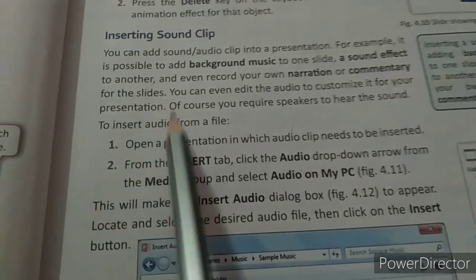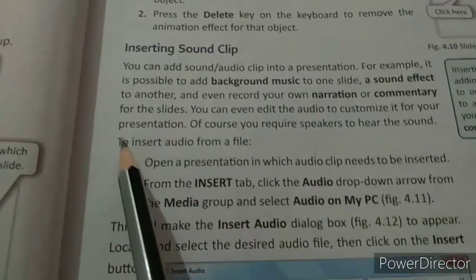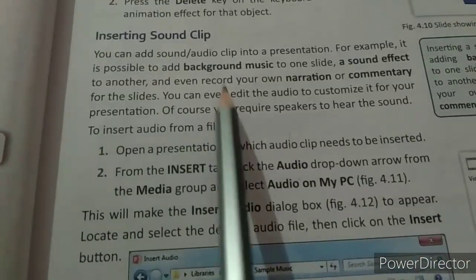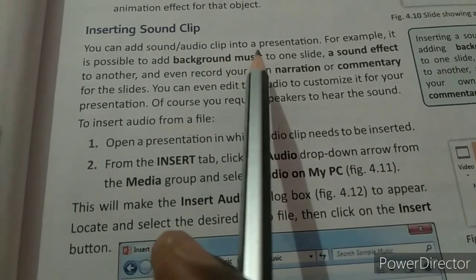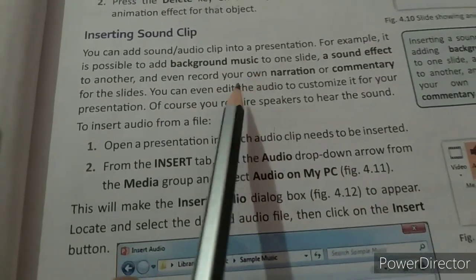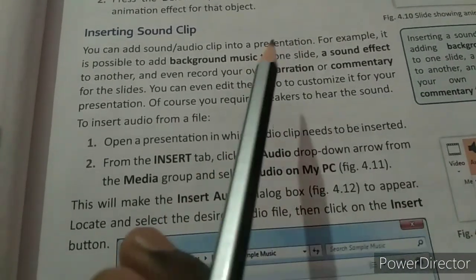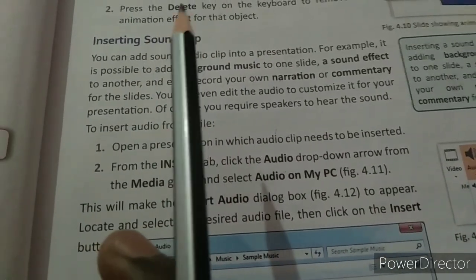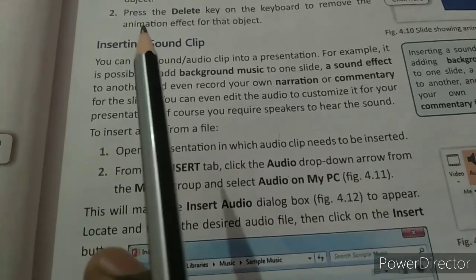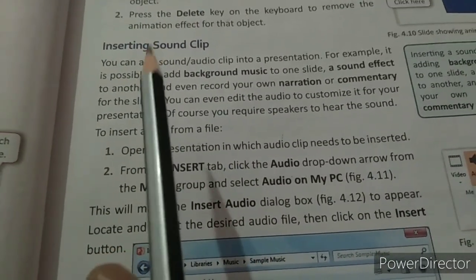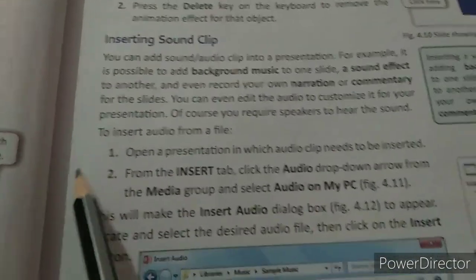these are the steps. So it means we can use many sound clips as background music, as a sound effect, or as commentary. We can also utilize our own voice. We can record it and use it as commentary for the slides.